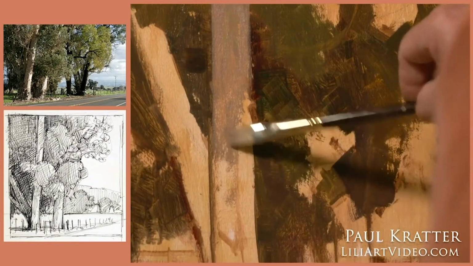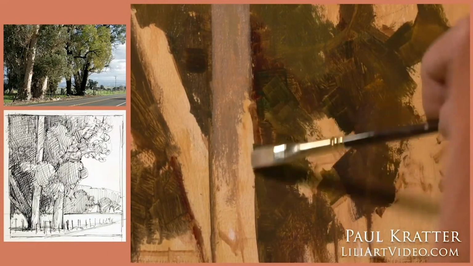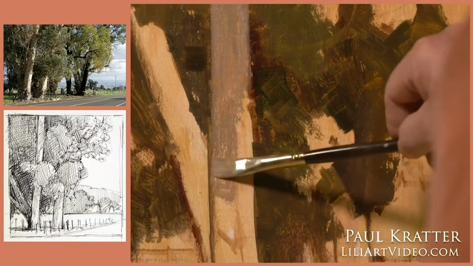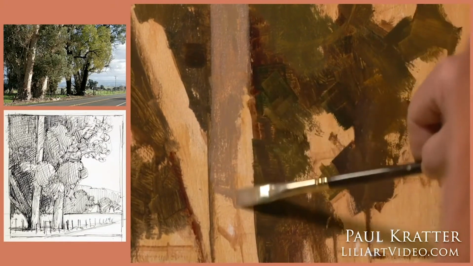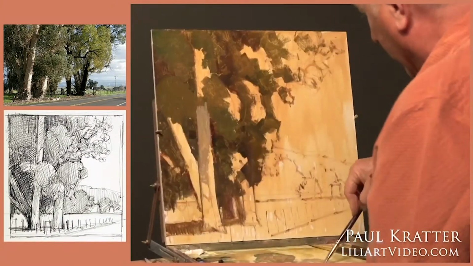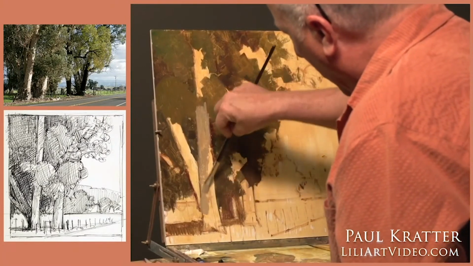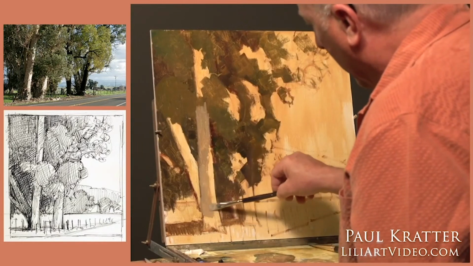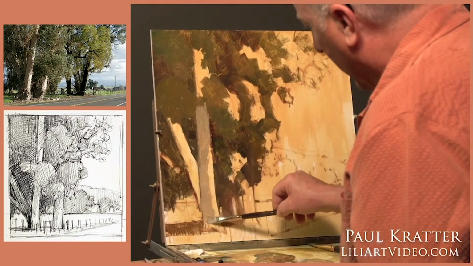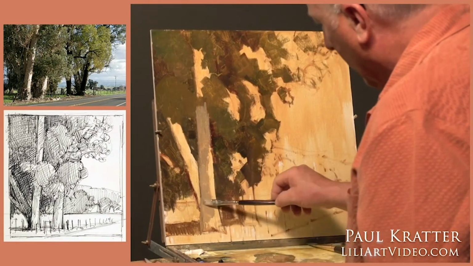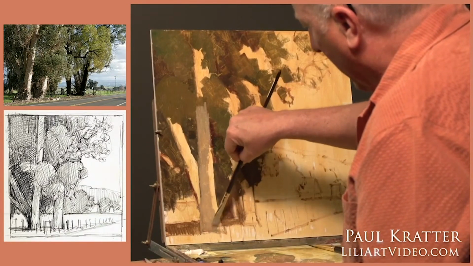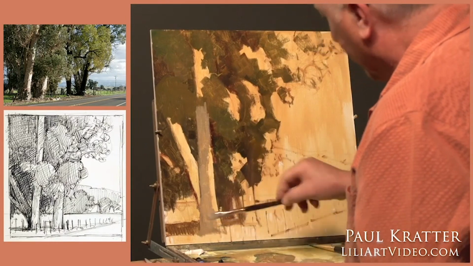So in this particular case, there's this light that's hitting this 1/3 edge of this tree, and I'm not concerned at this point of putting in a core shadow. I just want a shadow color here.